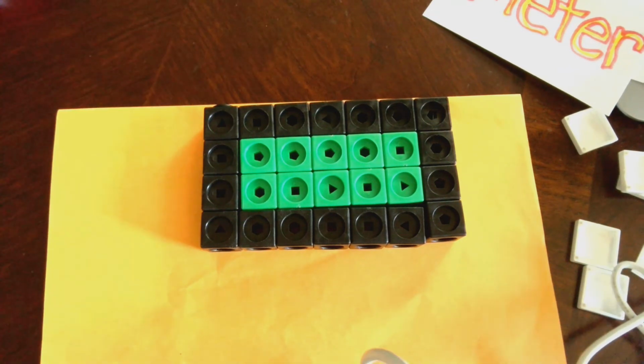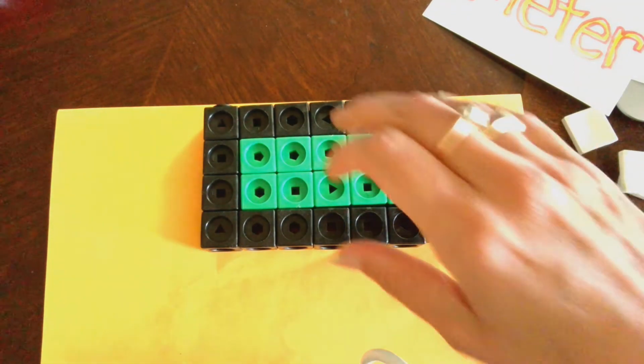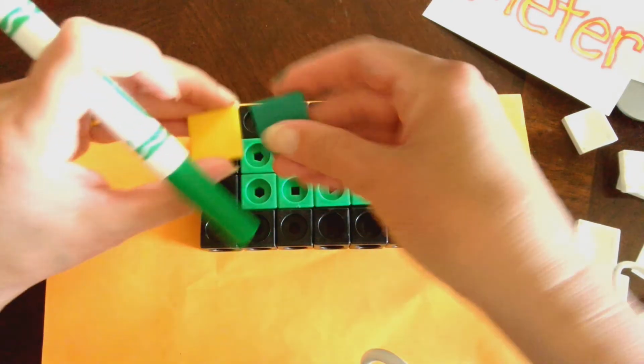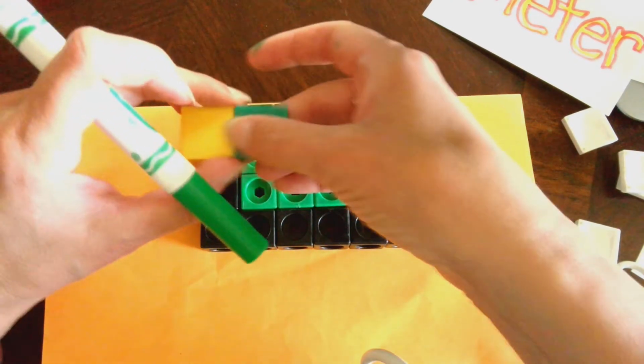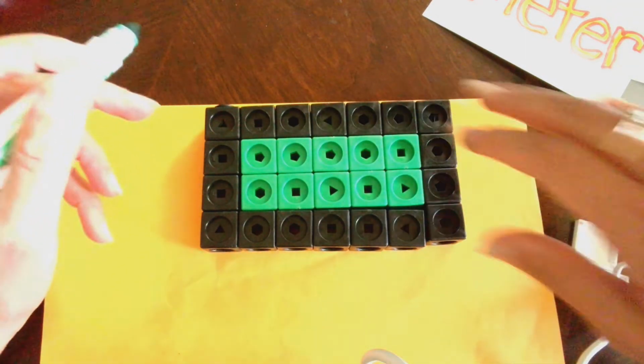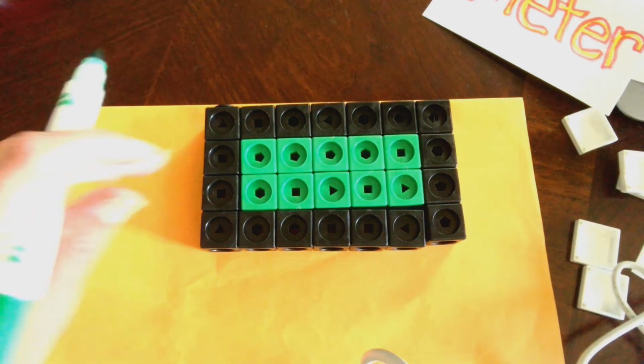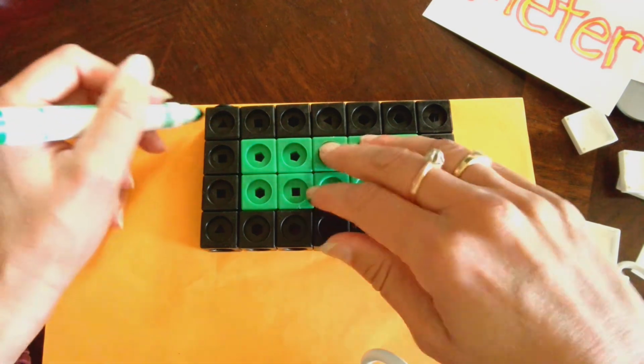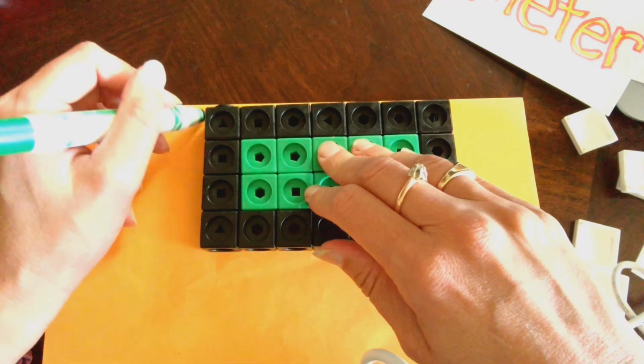The vocabulary when it comes to measuring the units is square units, and if you look at these squares you can see why. But I'm also going to start with this. I'm just going to trace the outside edge, and I will show you a trick with that in a moment.